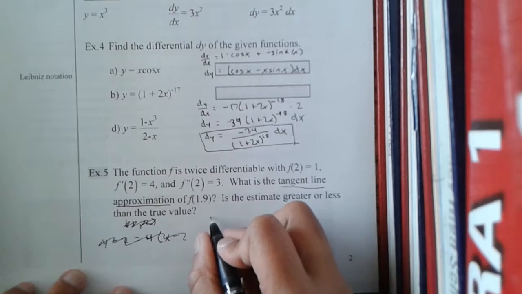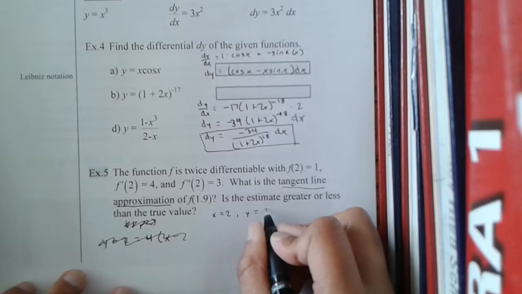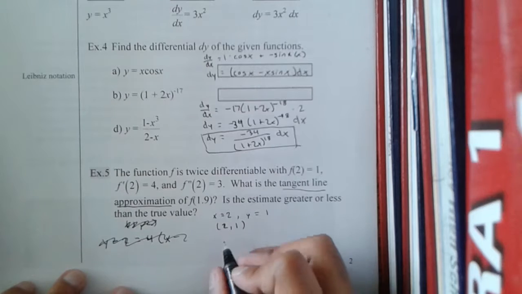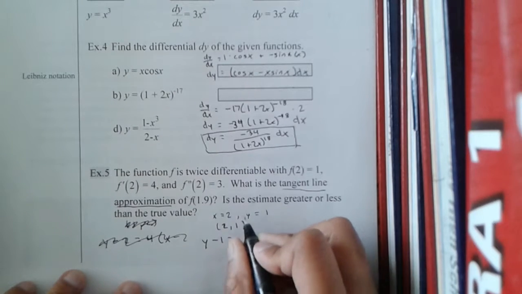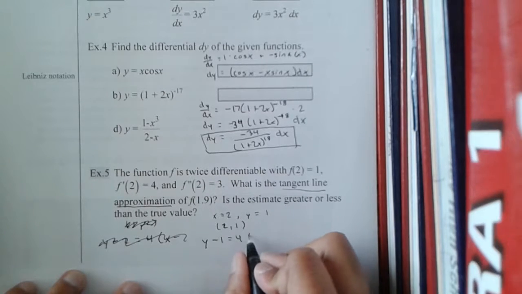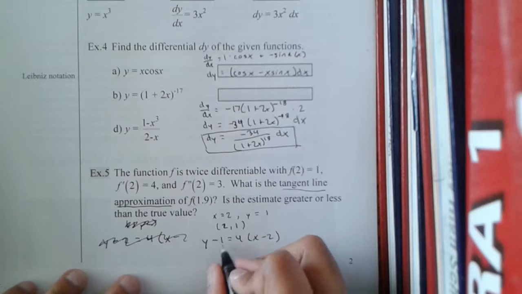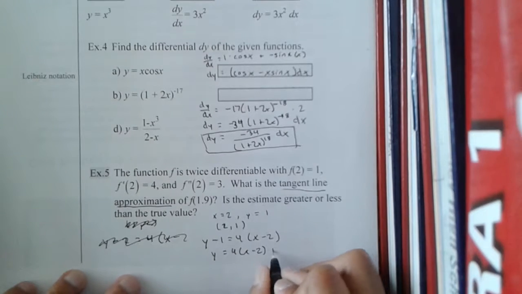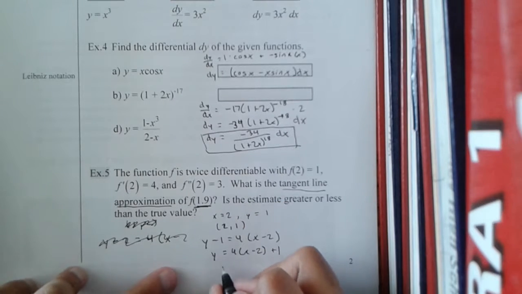So your x is 2 and your y is 1, so the point is (2, 1). So y minus 1 equals 4 times (x minus 2). Just isolate the y: 4 times (x minus 2) plus 1. Plug in the x that you want to approximate, which is 1.9.